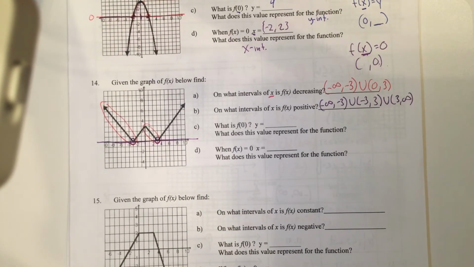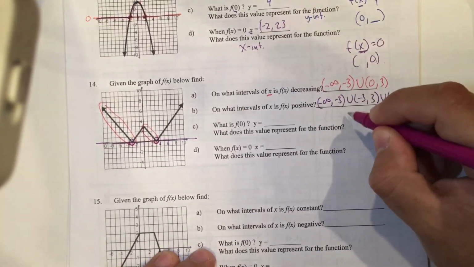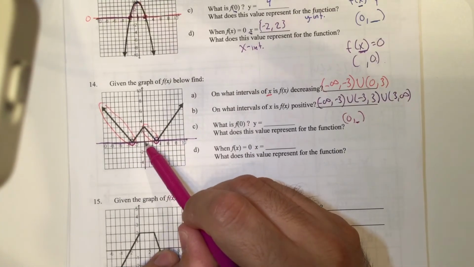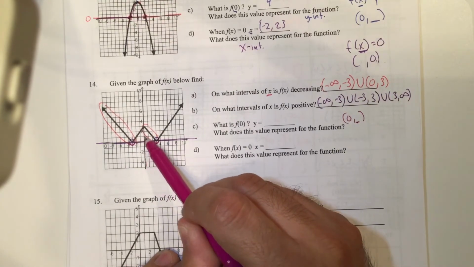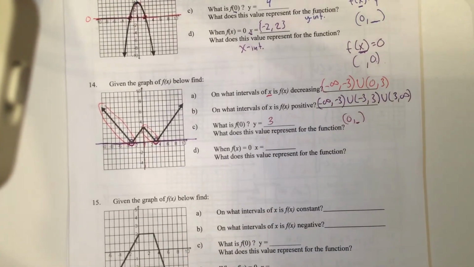And this one is just like the previous problems. What is f of 0? So when x is 0, what's y? So I go over here, x is 0. Don't touch the graph here, but when I go up, it hits right there at positive 3. So y is equal to 3.